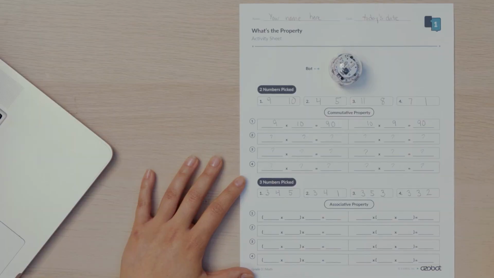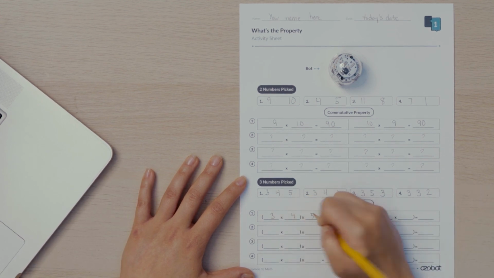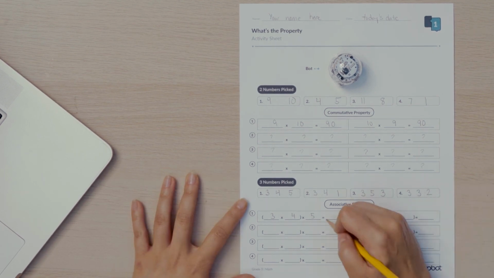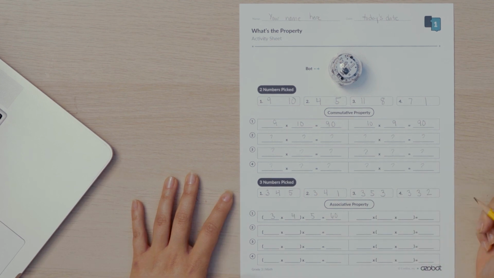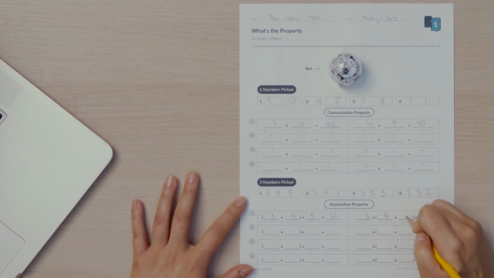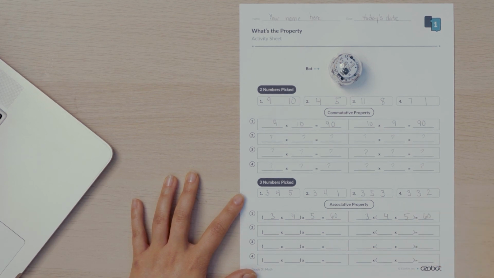The first 3 numbers chosen were 3, 4, and 5. 3 times 4 times 5 equals 60. The associative property tells me the factors joined together first doesn't change the product. So 3 times 4 times 5 also equals 60. I will continue to practice the associative property using the other numbers my bot picked.